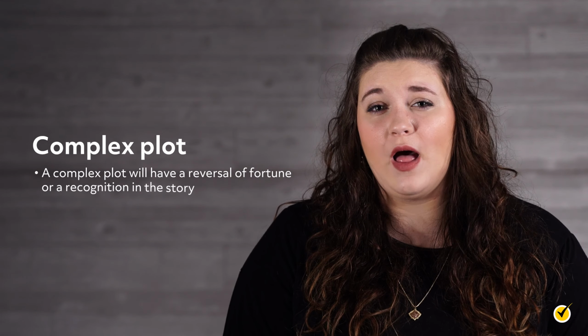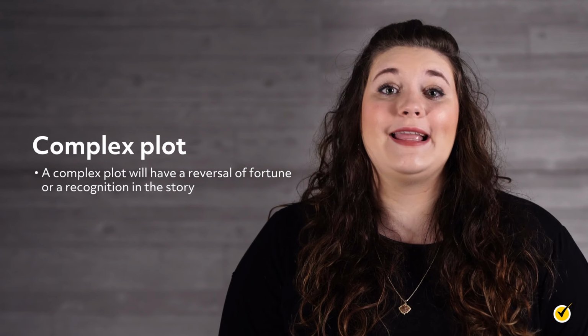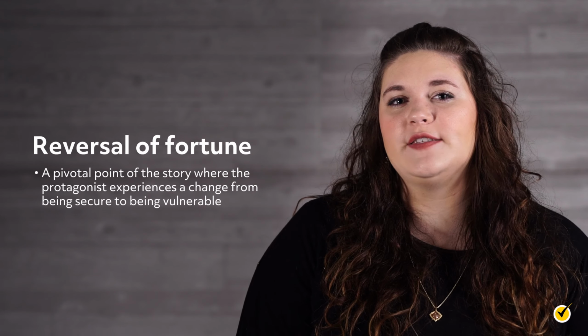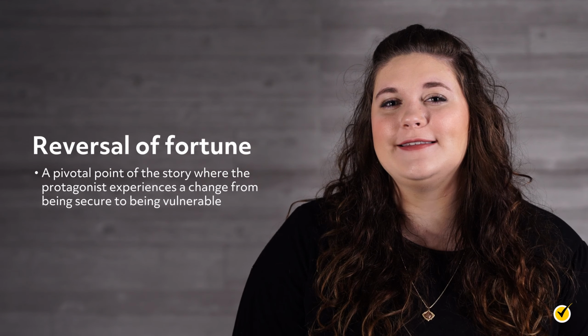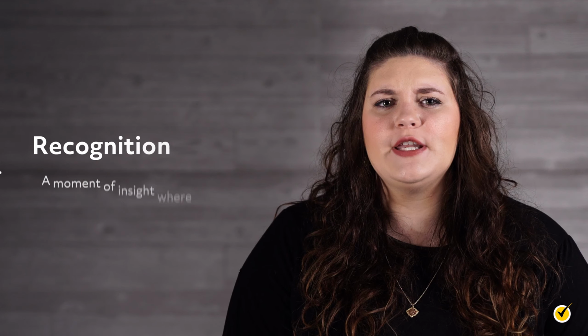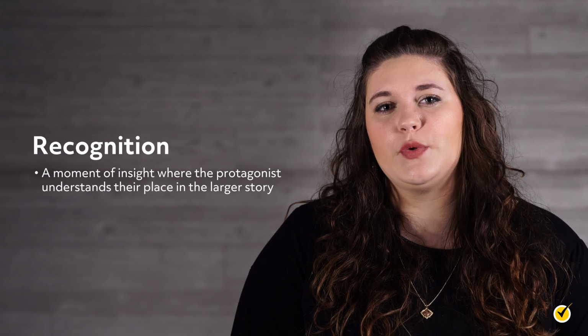However, a complex plot will have what's known as a reversal of fortune, or a recognition in the story. A reversal of fortune is a pivotal point of the story where the protagonist experiences a change from being secure to being vulnerable. Recognition is a moment of insight where the protagonist understands their place in the larger story.